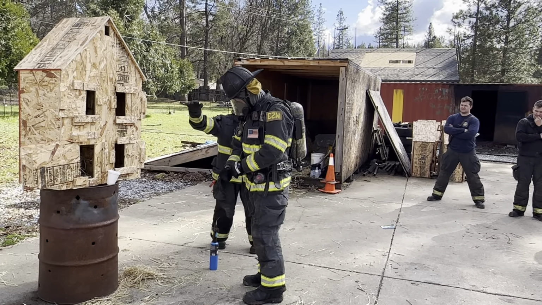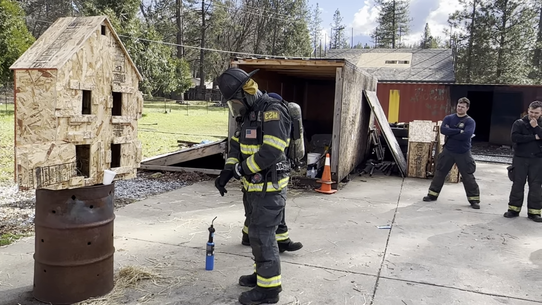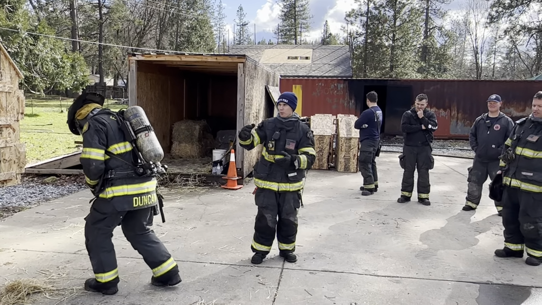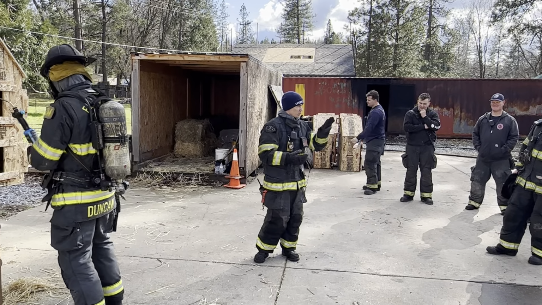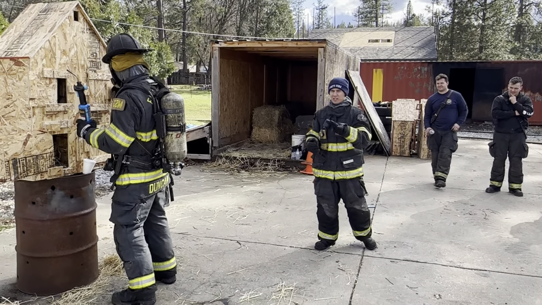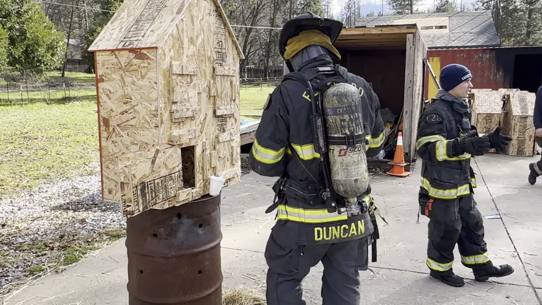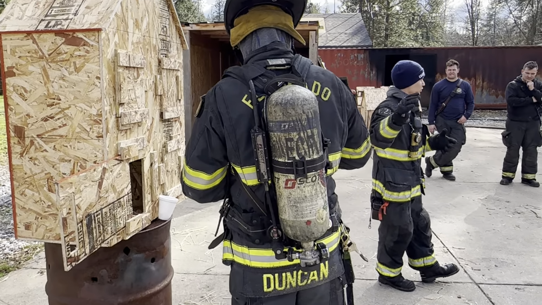Between 2 and 3 is going to have simulated another door into that second living space, that upstairs compartment. Room number 4 is going to be completely compartmentalized and sealed off. So that will be simulating that upstairs bedroom with the closed door.